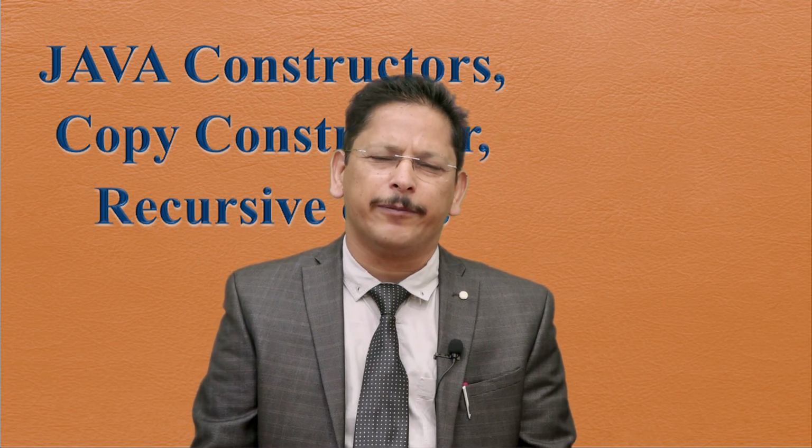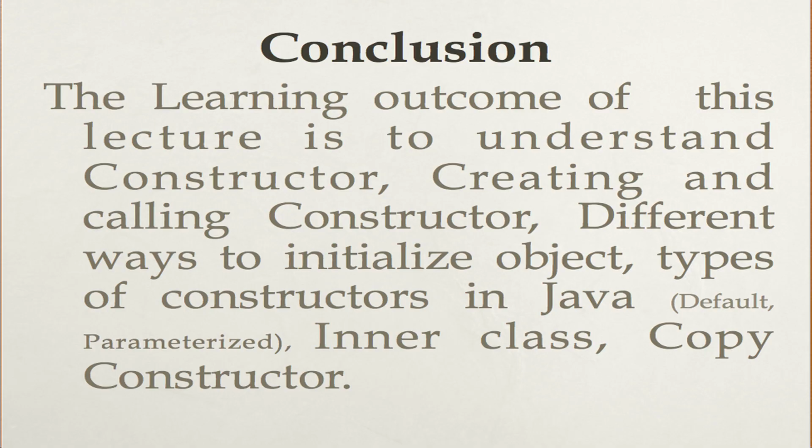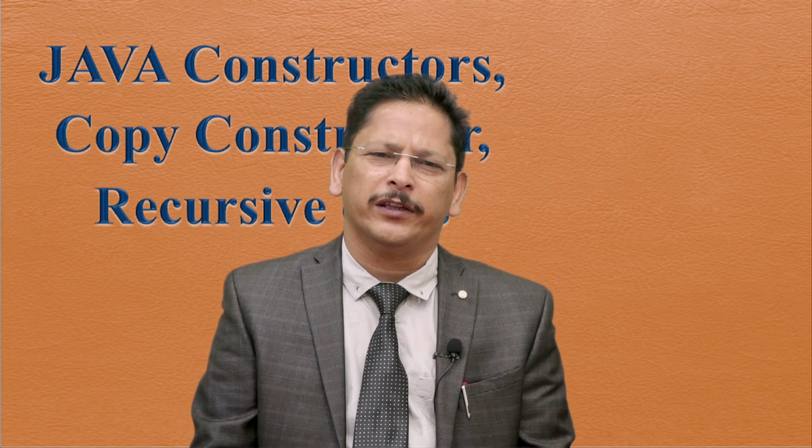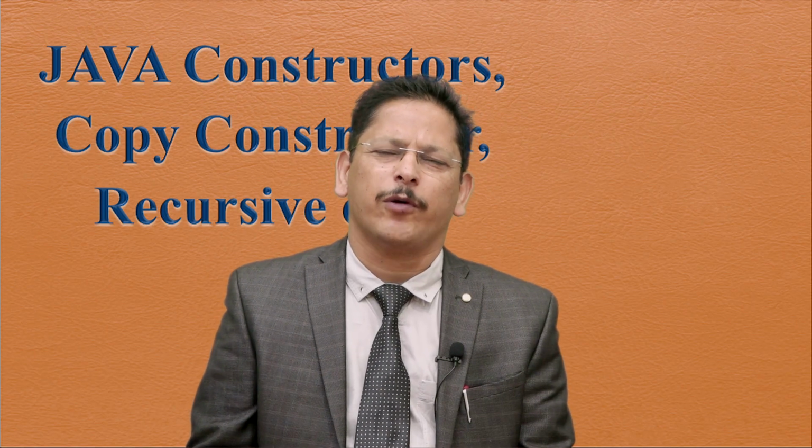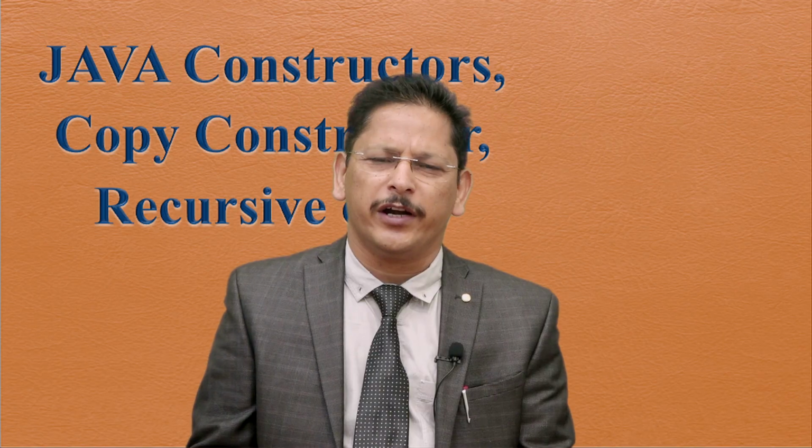This is also an interesting method. Finally, we can say that after this lecture the learner will be able to understand how to create a constructor. The learning outcomes of this lecture are to understand constructors, creating and calling constructors, different ways to initialize an object, types of constructors in Java, inner class, and copy constructor. In the next class we will discuss inheritance, multilevel inheritance and other types of inheritance. Thank you, learner, thank you very much.